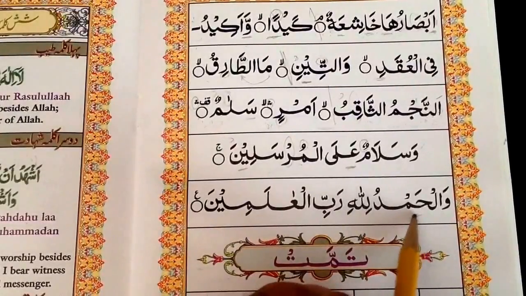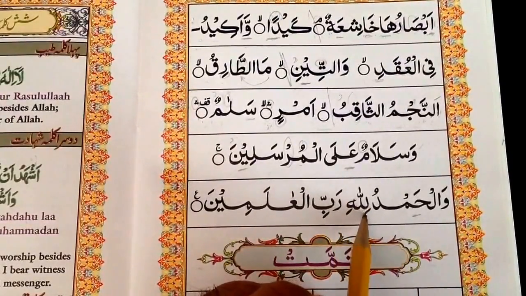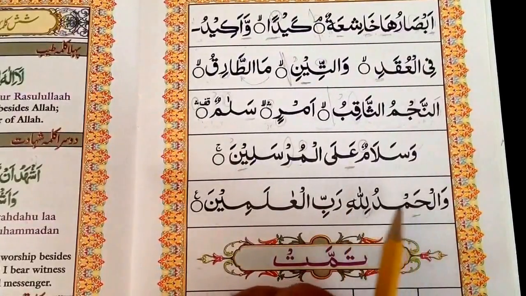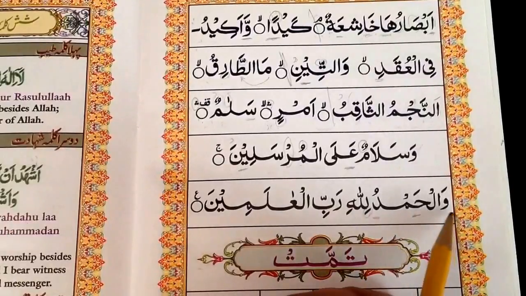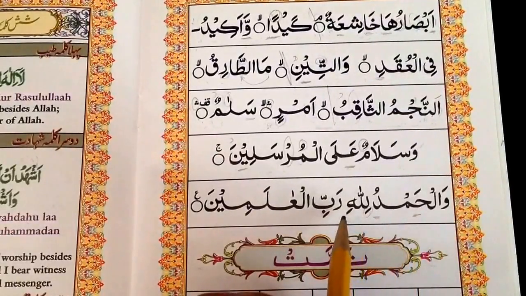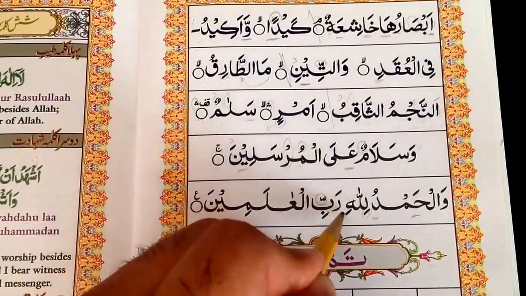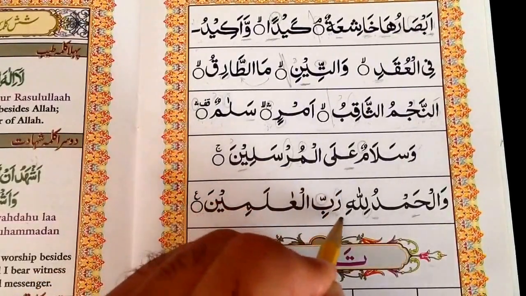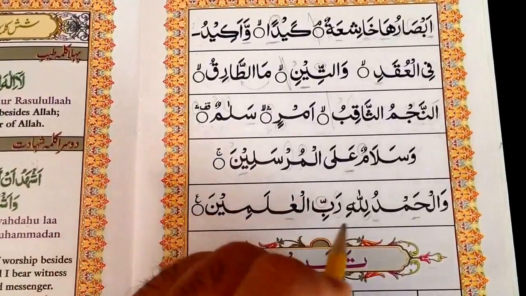Walhamdu. Pronounce the ha properly. Lillahi. Before the name of Allah there's a zer, so empty mouth. Walhamdulillahi. Make sure you don't drag the dal. Walhamdulillahi rabbil. Hold on to the ba. Rabb, ra is full mouth. Rabbil alameen. Pronounce the ayn properly.